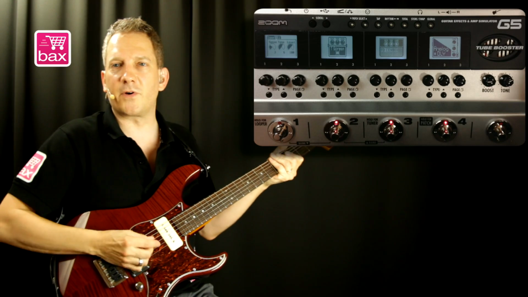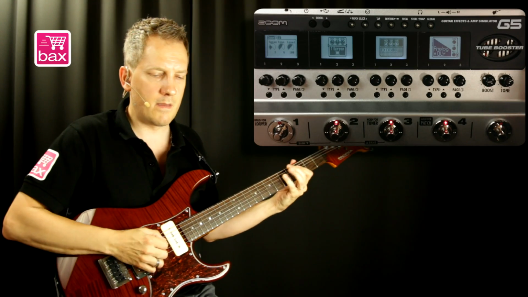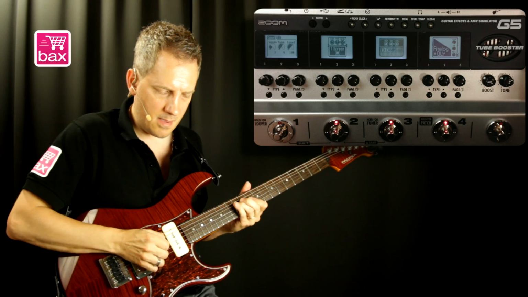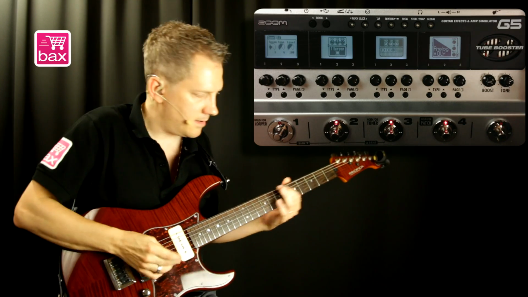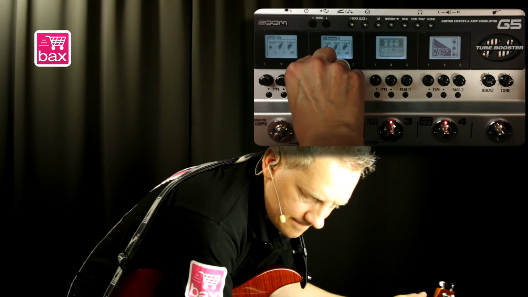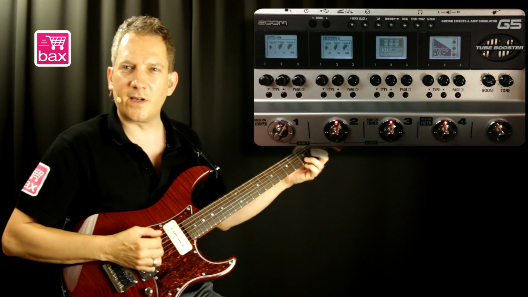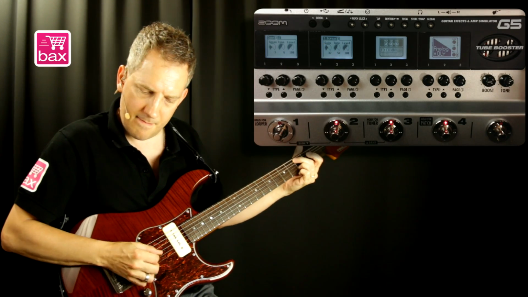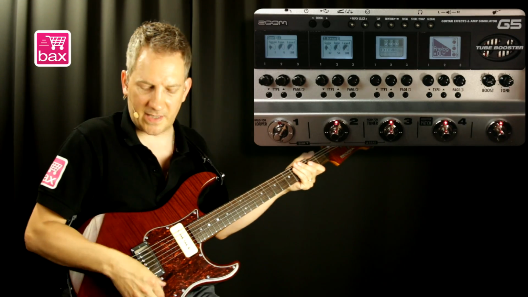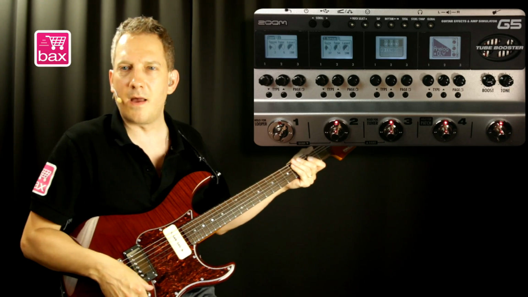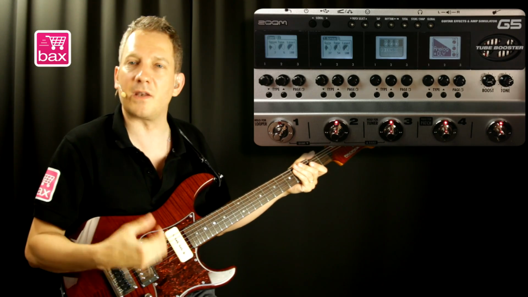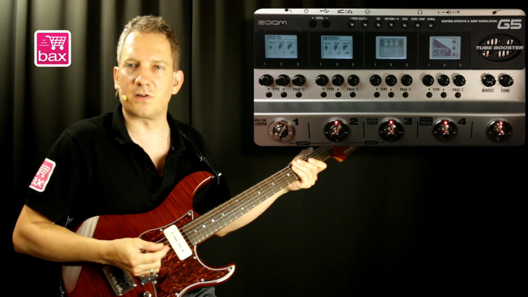And this is without the compressor. Let's decrease the gain of the Tube Screamer, and let's switch on the tube booster. That's a 12AX7 tube. And you can control the level of boost with the boost knob and the tone with the tone knob, of course, brighter or darker.